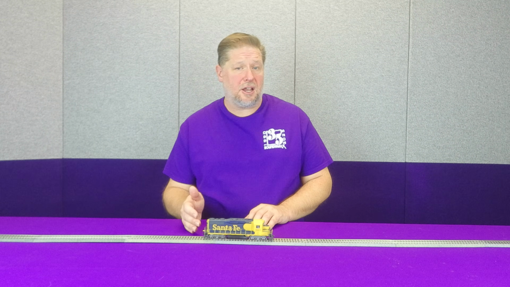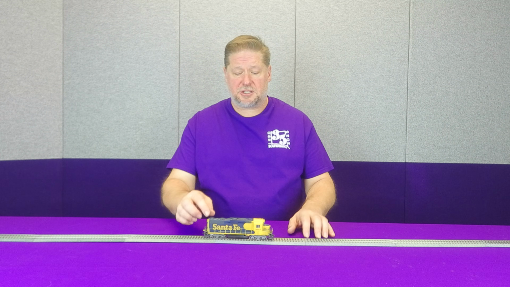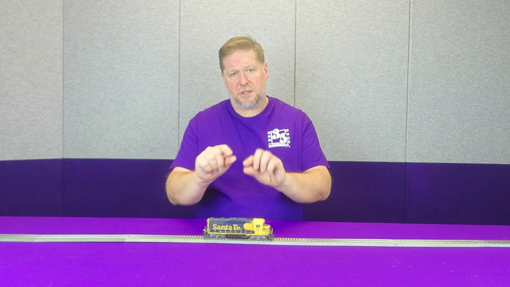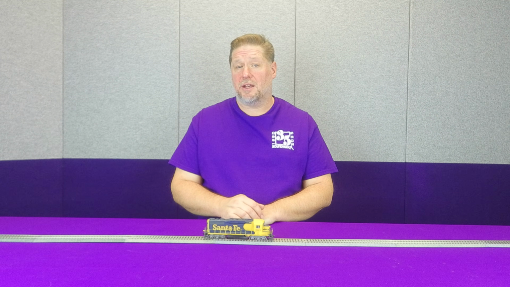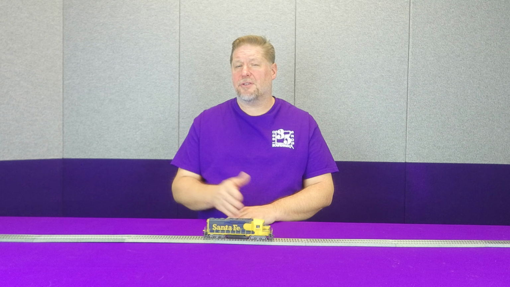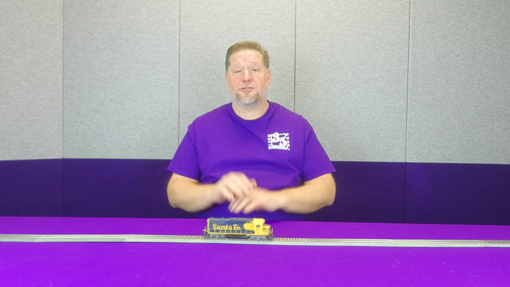So obviously I encourage y'all to use 128 mode because that has the smallest increments of change. So when you go speed step 1 of 128, you're going a whole lot slower than step 1 of 28, which is about speed step 5 of 128 step mode. Anyway, sorry, I didn't mean to get sidetracked there.